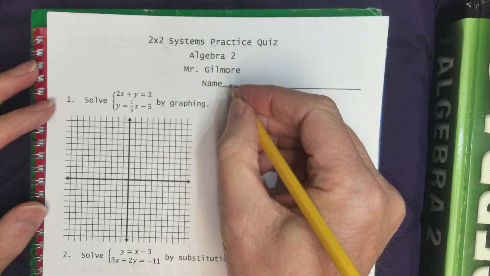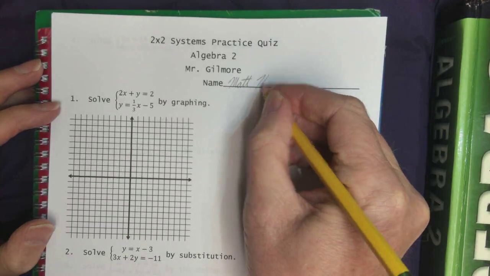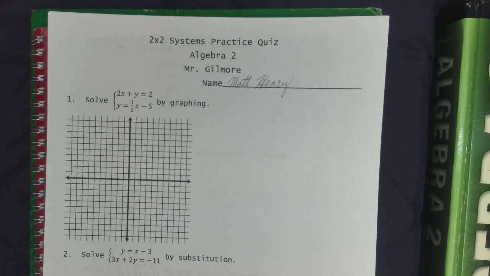Well, hi everybody. I'll just work on this practice quiz here. All right. So we're solving. These are 2x2 systems that we'll be working with on this quiz. First one is to solve by graphing.